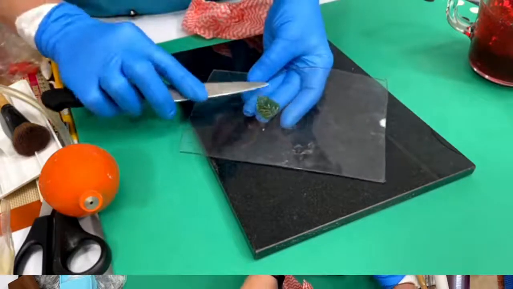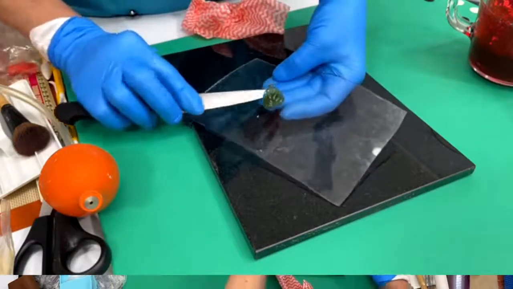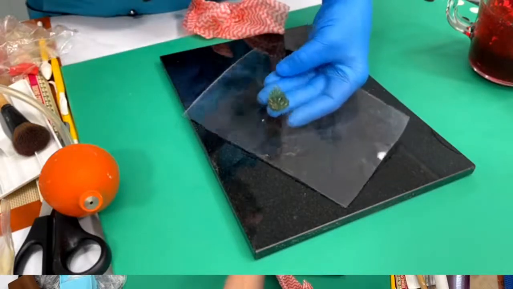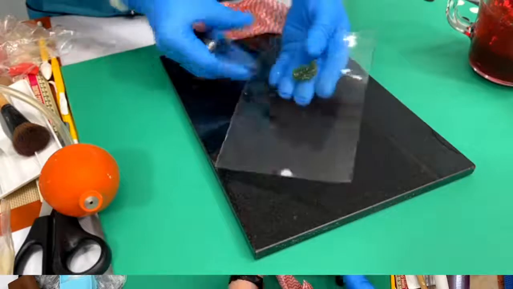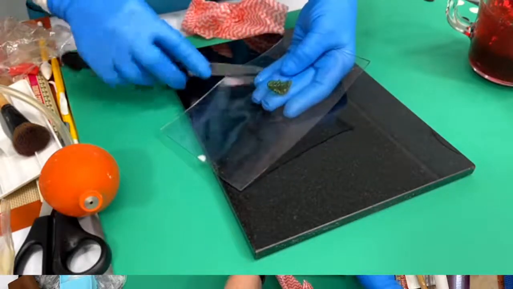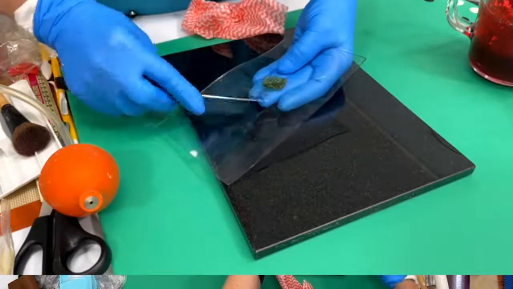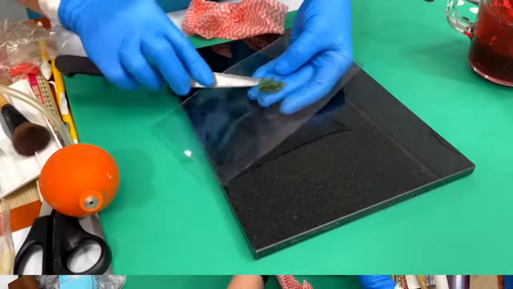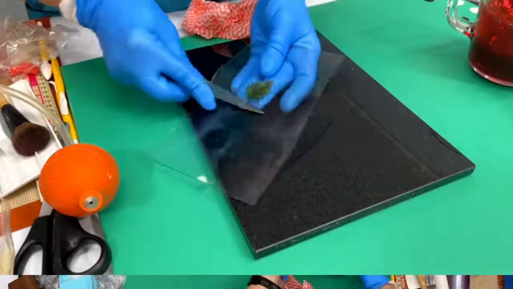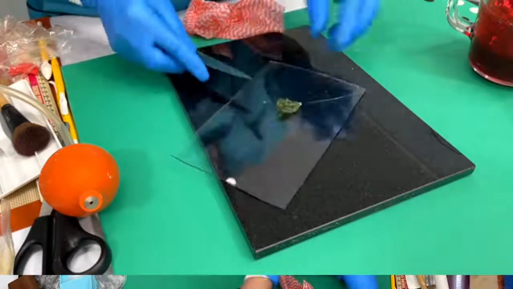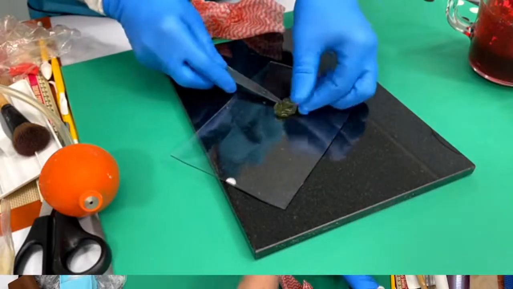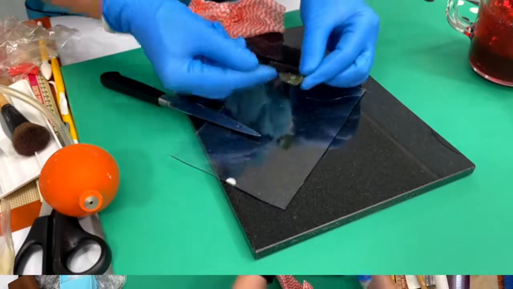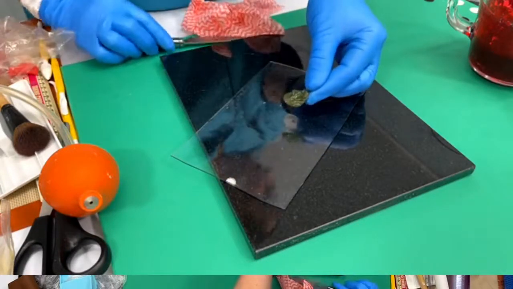Okay, once it's firm enough so that you can take it away from the mat and you don't lose the texture, you can leave it to cool down, chill out into a curved shape if you want to. Okay. Now I'm just trying to think, what shall I use?